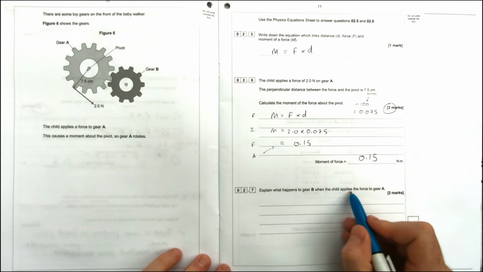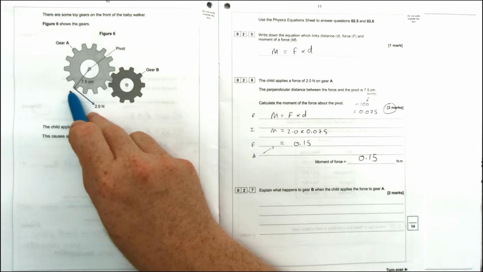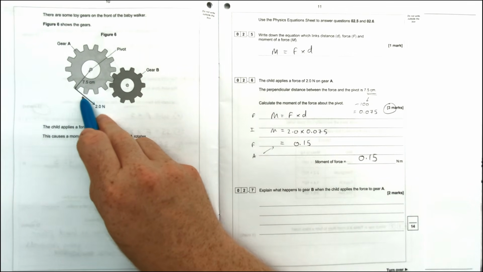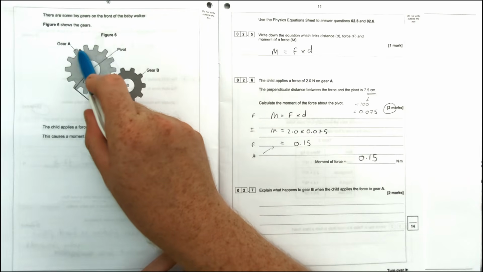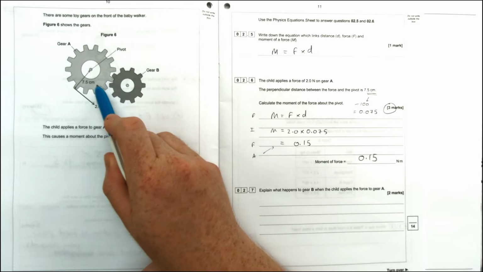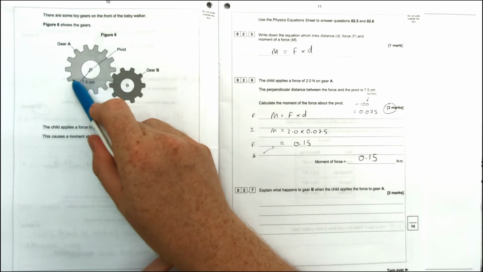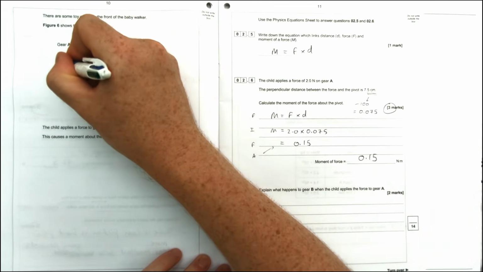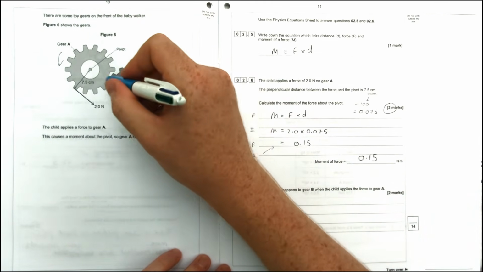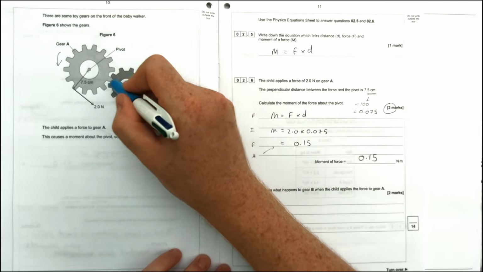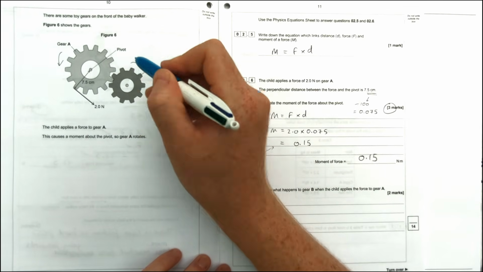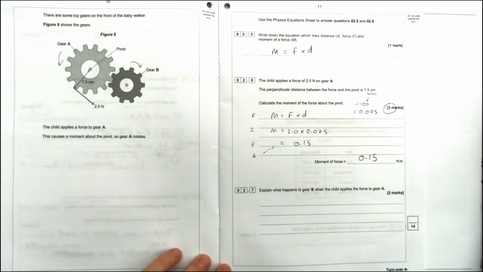Next, what happens when the child applies a force to gear A? So gear A is going in this direction. If you imagine gear A turns around here, we're going to figure out what happens to gear B. So imagine the teeth are going this direction. This is currently going anti-clockwise. So therefore B, if you imagine this moving, is going to go in the opposite direction. This is going to go in the clockwise direction. And we've got to be able to explain that as well.